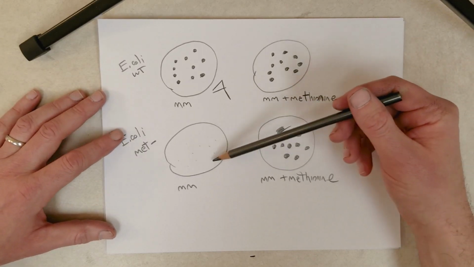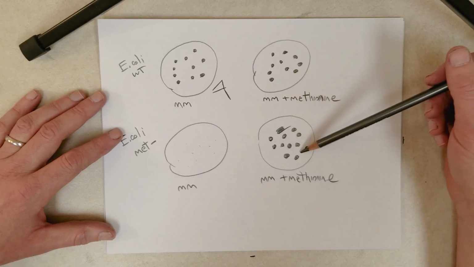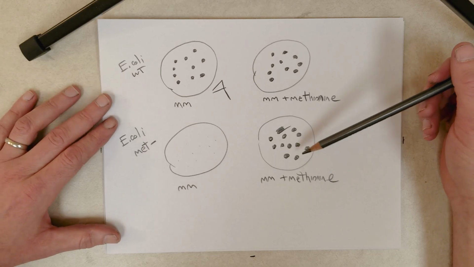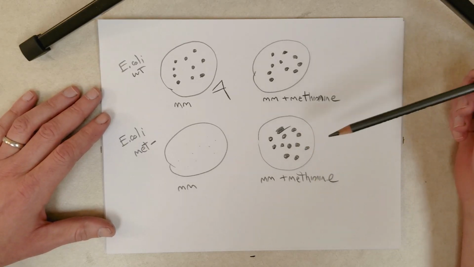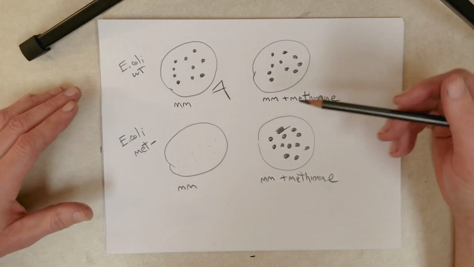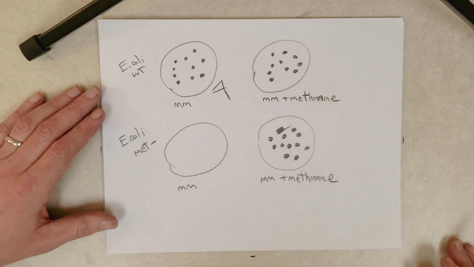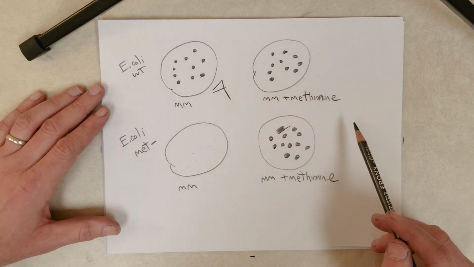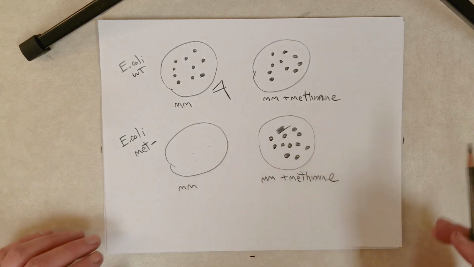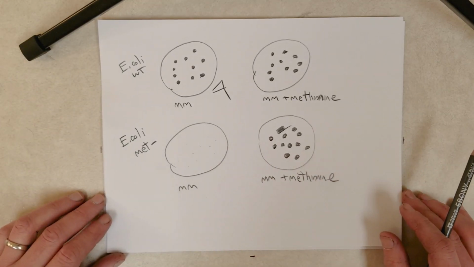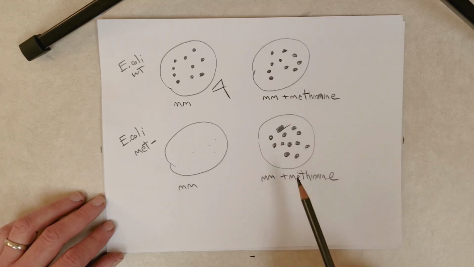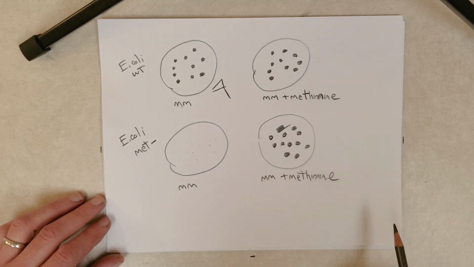If they don't grow on minimal medium, but they grow when we add methionine, they must be mutated in a gene to make methionine. Or we can test arginine or lysine or any amino acid or vitamins like biotin. So this is how we can work with bacteria, and we can find if certain strains or isolates of bacteria are auxotrophic for certain compounds.